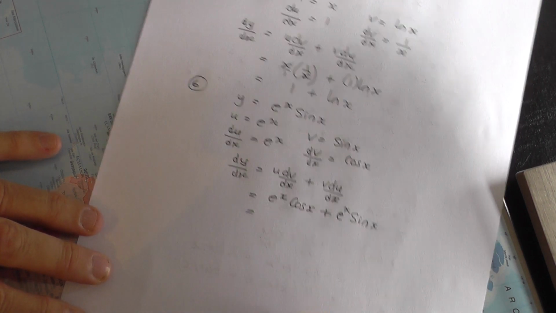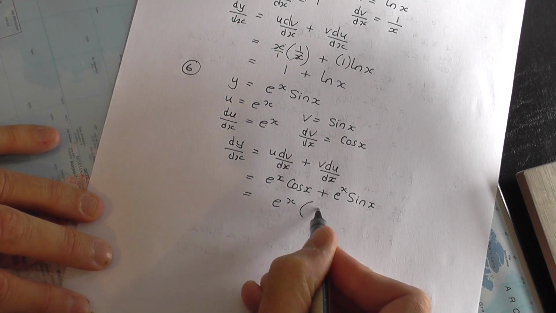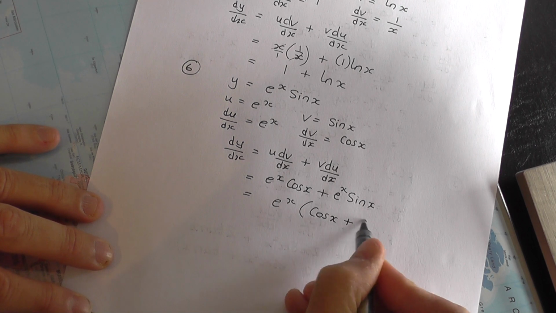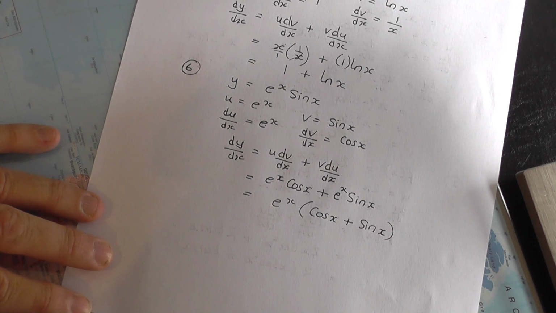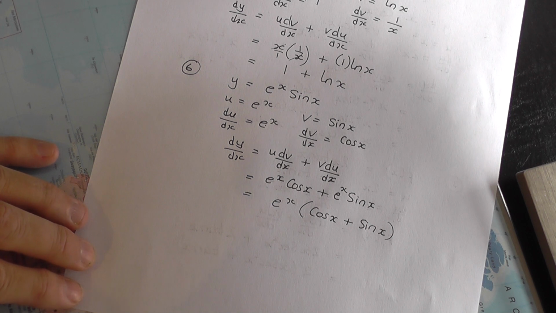Okay, looking at this, I hope you can see, this simplifies, there's a common factor of e to the x, leaving you with a cos x plus a sine x inside the bracket. And that's as simple as it will go. So there you go, I've got 6 very simple applications of product rule combined with standard results in the same sort of question.